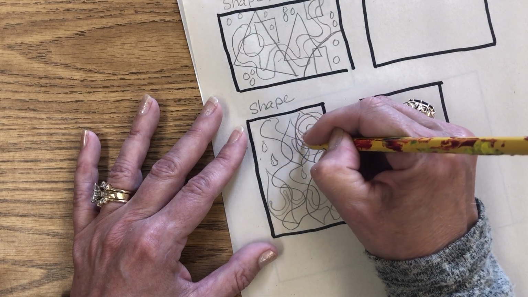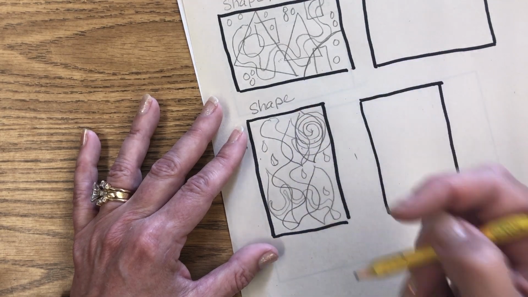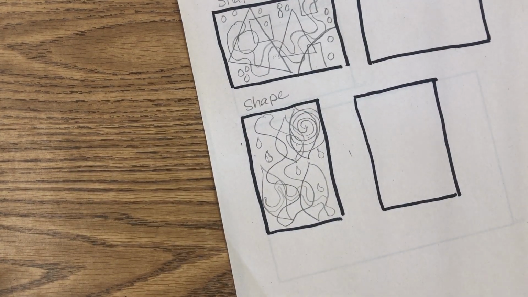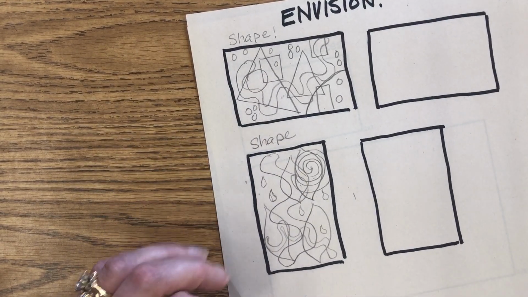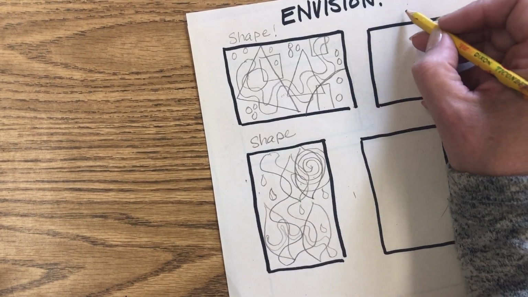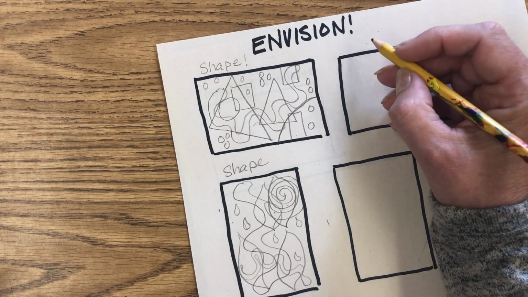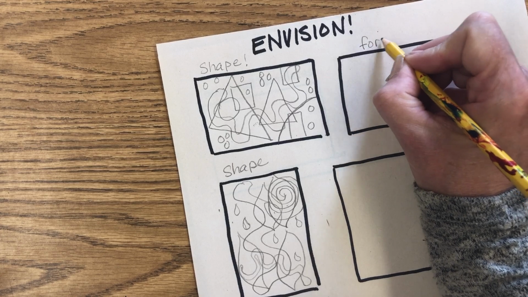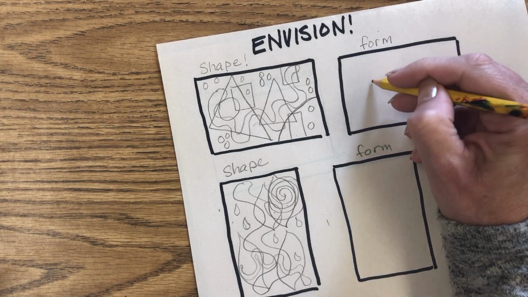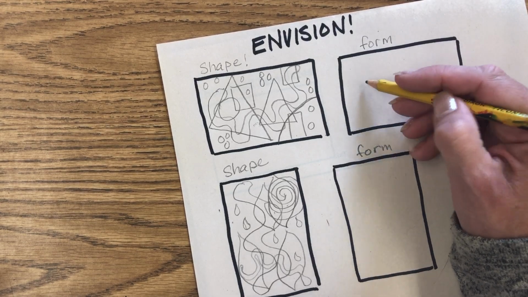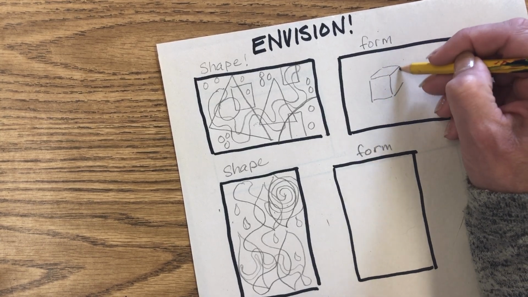Remember, shapes have height and width. Kind of crowded there. But that's the idea, okay? I'm staying with my theme, which is non-objective, and I'll do form. For the next one, I'm going to go really fast. So I'm going to kind of start with shapes, and then I'm going to add a three-dimensional element to them.